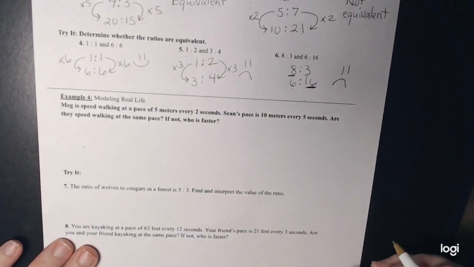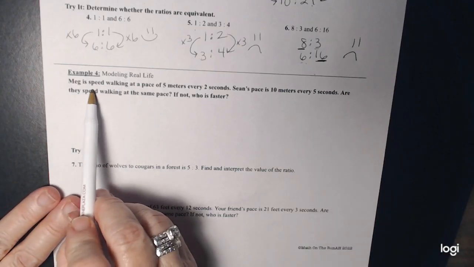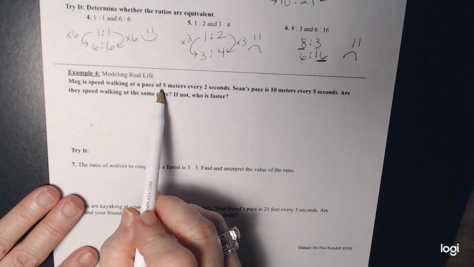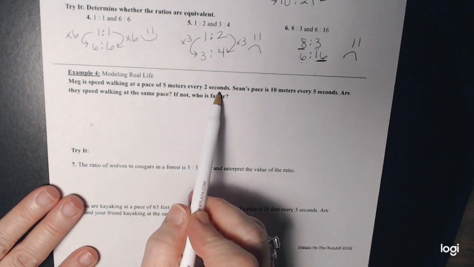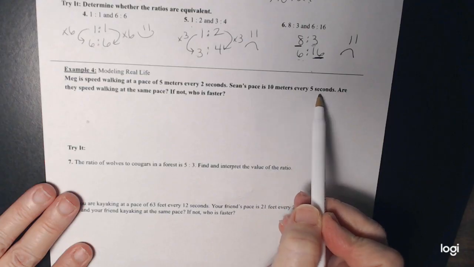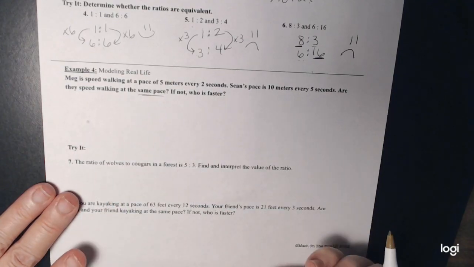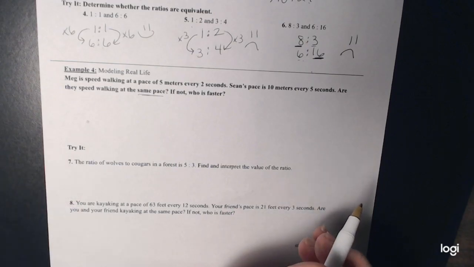All right, last examples. Example number 4, modeling real life. Meg is speed walking at a pace of 5 meters every 2 seconds. Sean's pace is 10 meters every 5 seconds. Are they walking at the same pace? So we need to see if their ratios are equivalent.